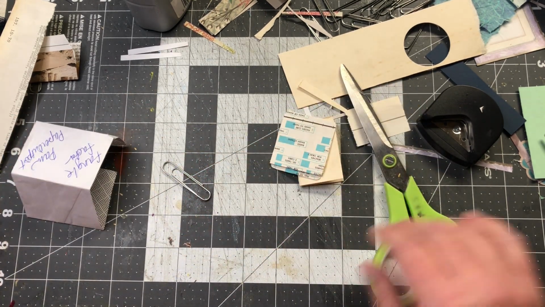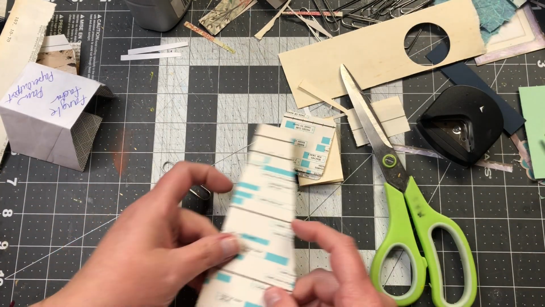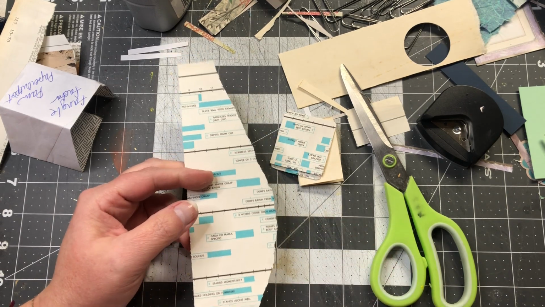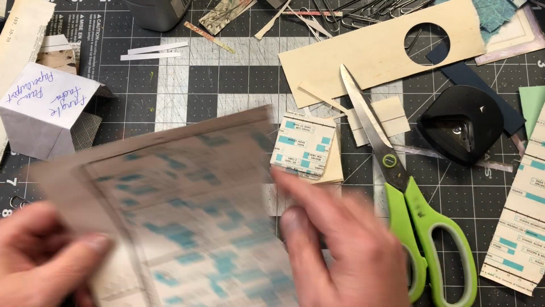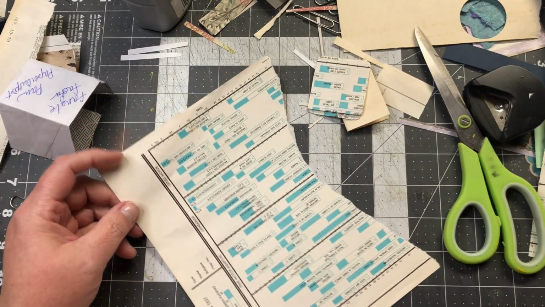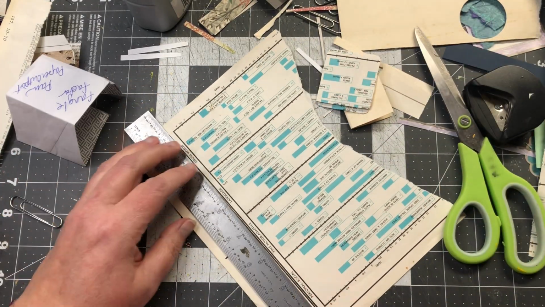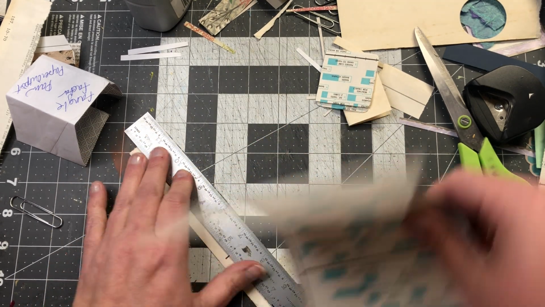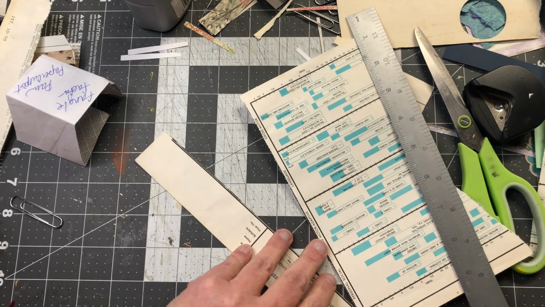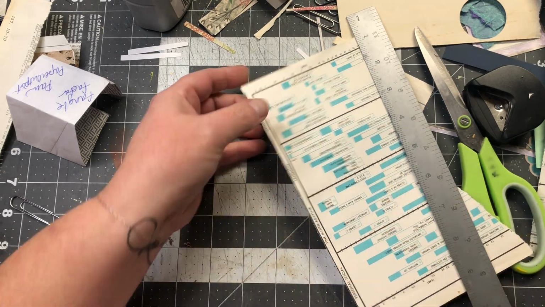Let's do another one with that same paper. Let's get down to maybe, where am I at on my time? Okay, I got a little bit of time.